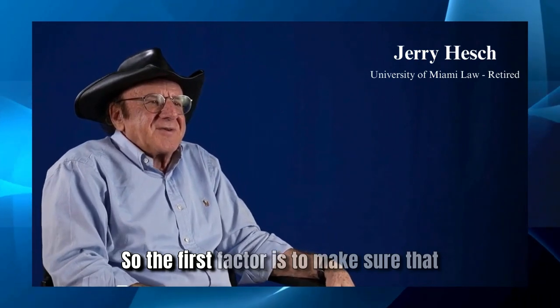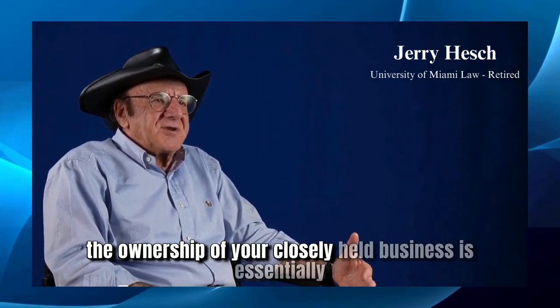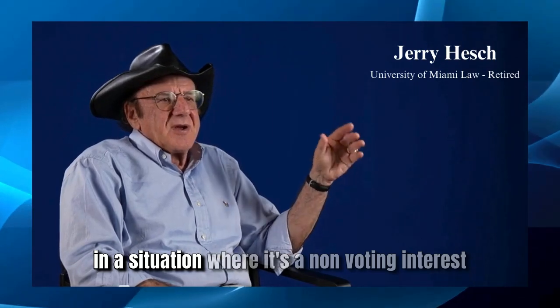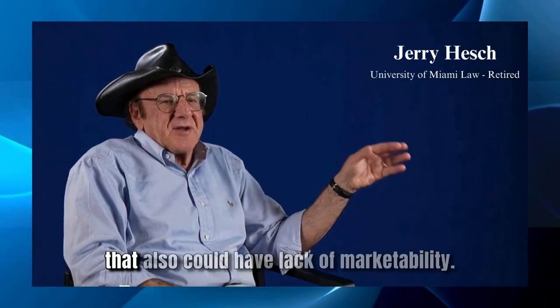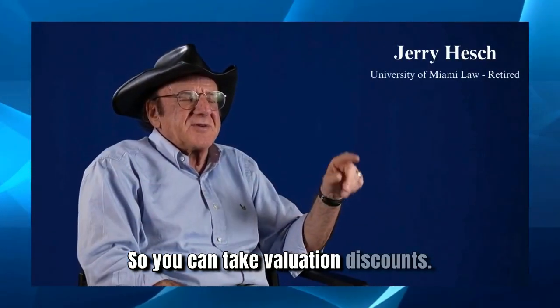So the first factor is to make sure that the ownership of your closely held business is essentially in a situation where it's a non-voting interest that also could have lack of marketability, so you can take valuation discounts.